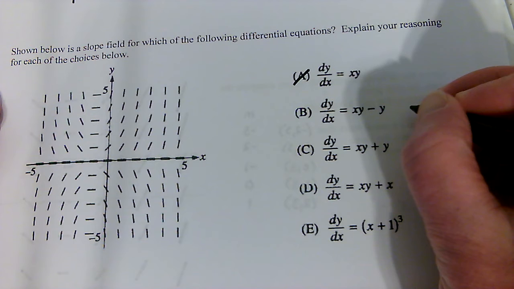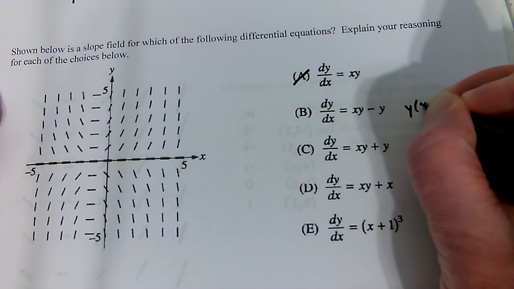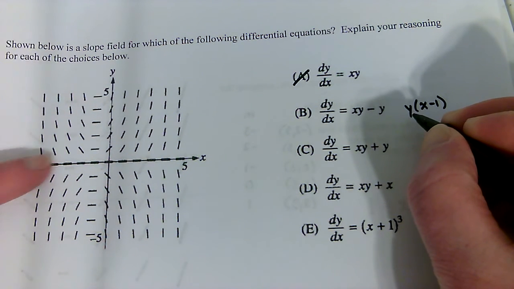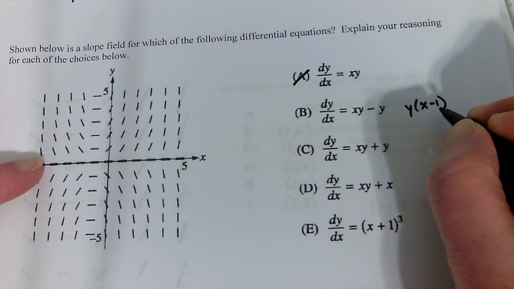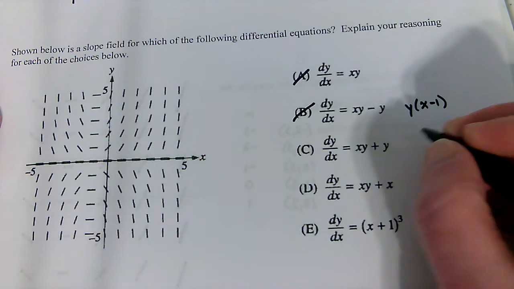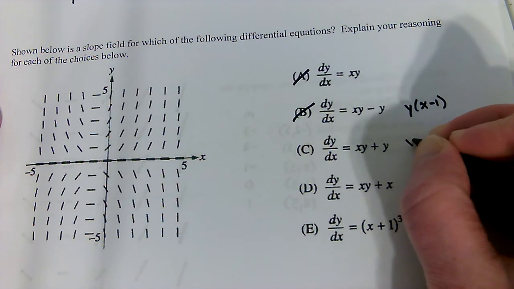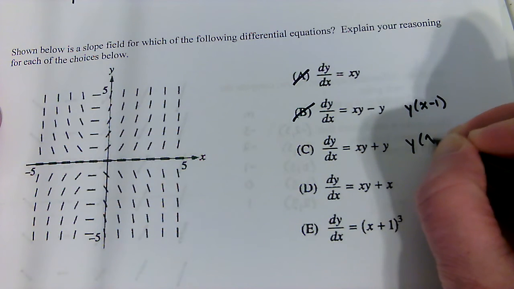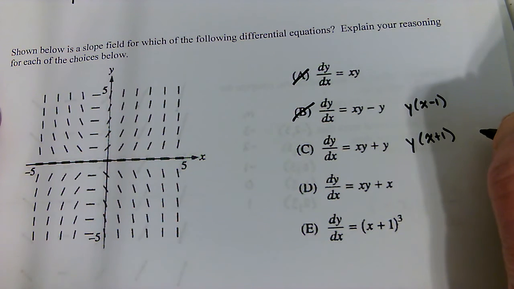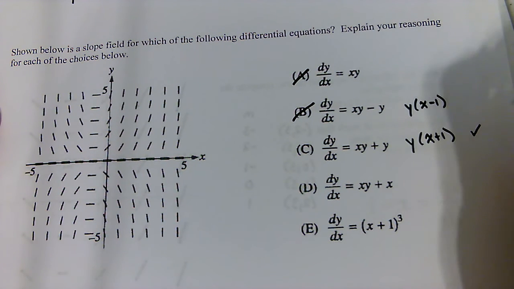Okay. If I factor this, it is y times x minus 1. This will be 0 when y is 0 and when x is positive 1. That doesn't work. This one would be 0 when y is 0 and when x is negative 1. That works.